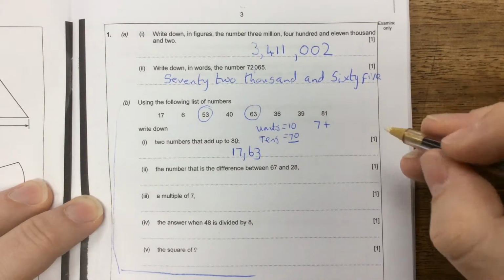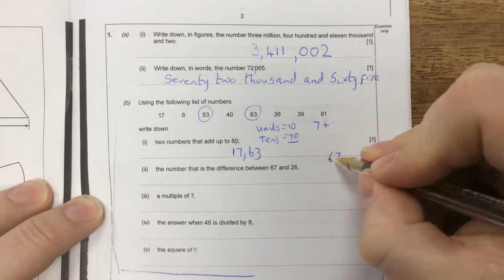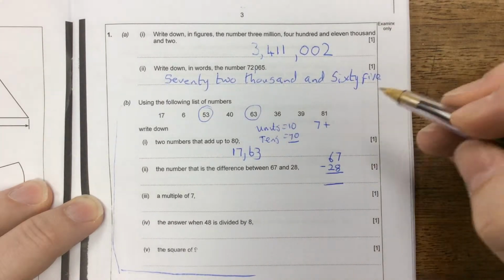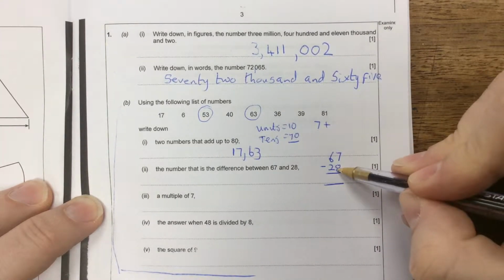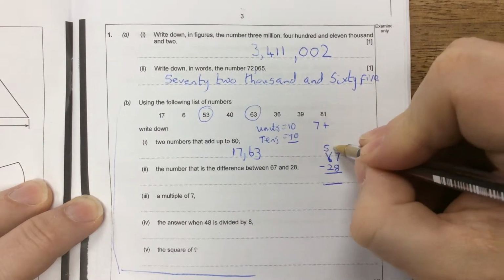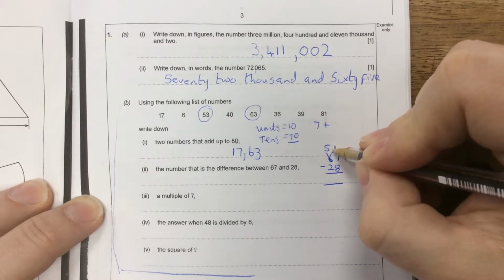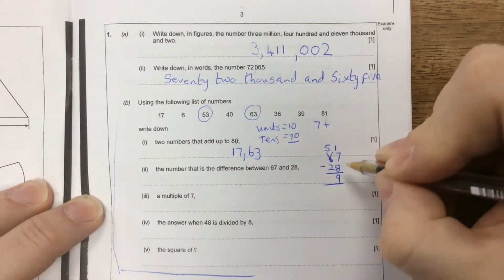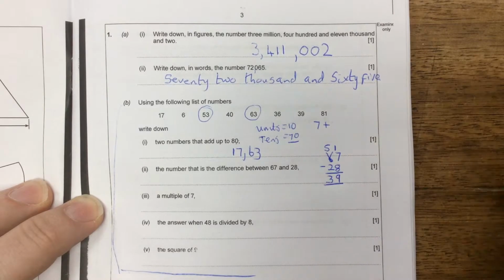Right, next question. Don't be shy if you can't do this mentally. Just line up your numbers. 67 take away 28. 7 take away 8 we can't do, so we need to borrow one. We borrow one off the 6, which becomes a 5. That 1 goes across and becomes a 10, which makes it 17. 17 take away 8 is 9. 5 take away 2 is 3.